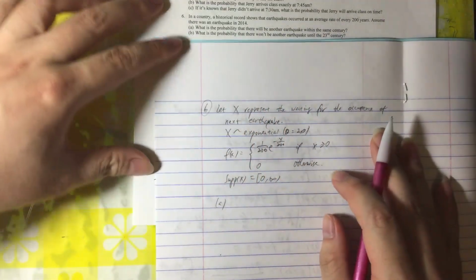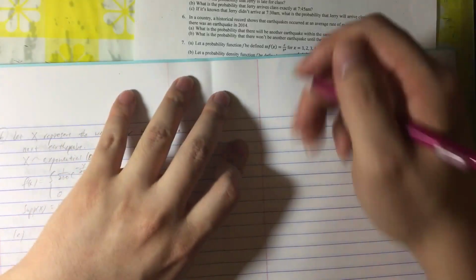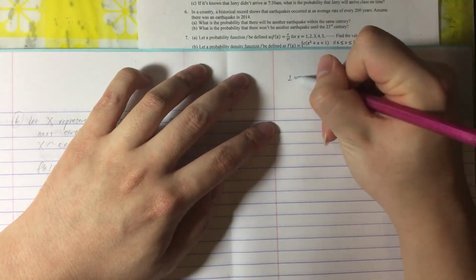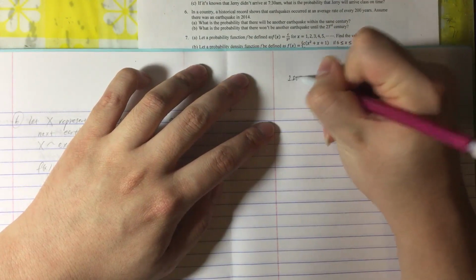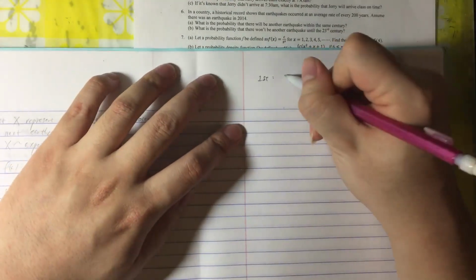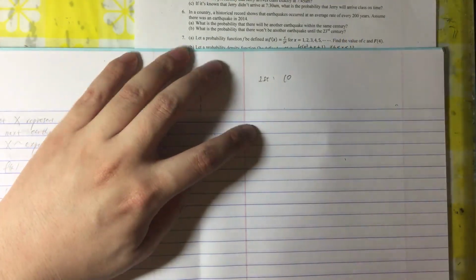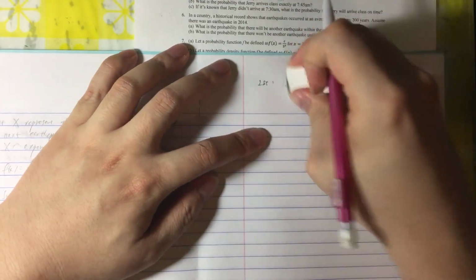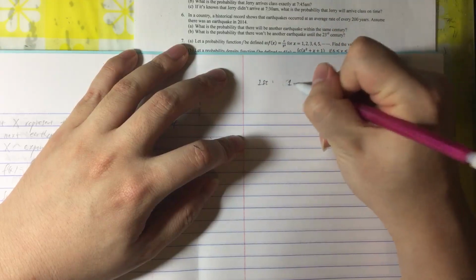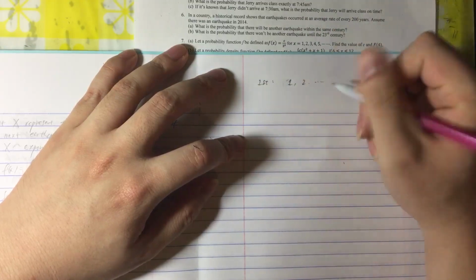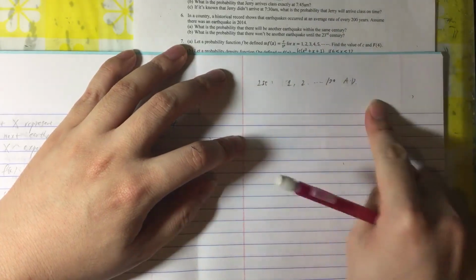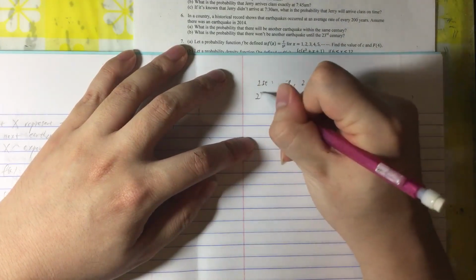Now, for century, let's make a few things clear. What's the first century? The first century is the year 1 up to 100. What's the second century?